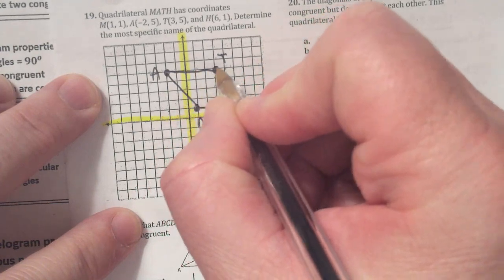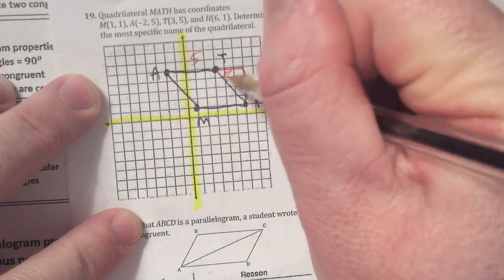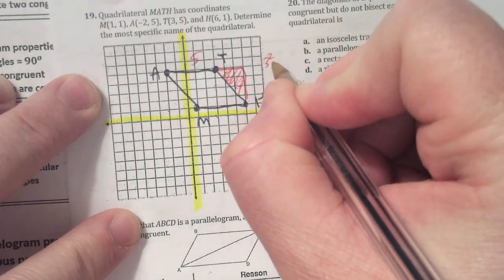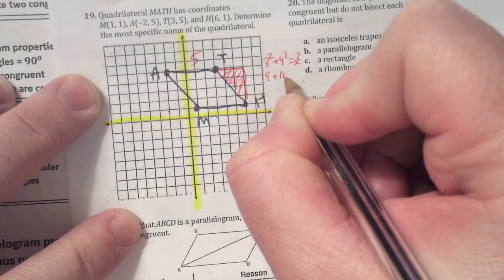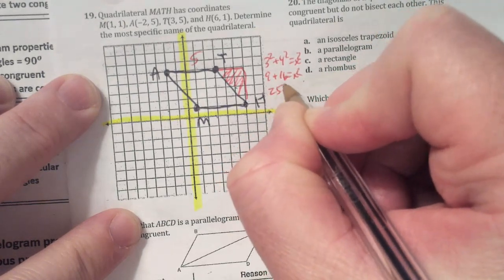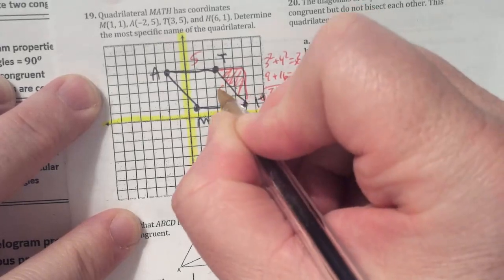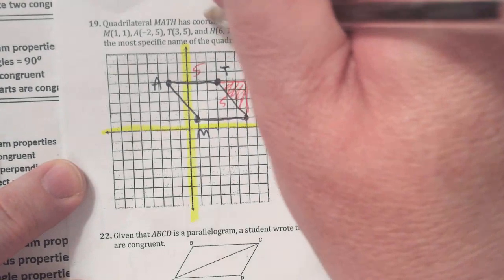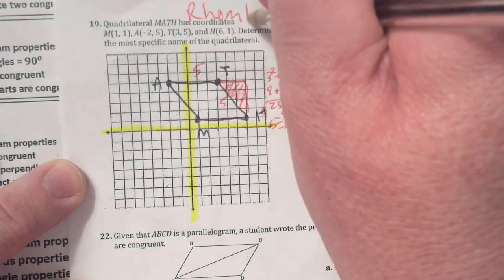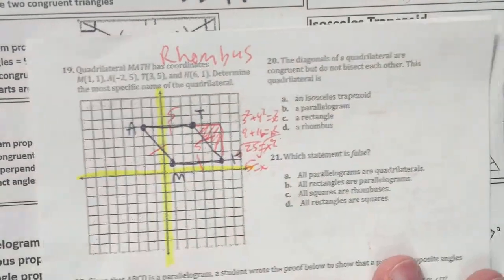1, 2, 3, 4, 5. That's definitely 5. Okay, and then this is a 3 by 4. So if I do 3 squared plus 4 squared equals x squared, that's 9 plus 16. That's 25 equals x squared. I square root both sides, I get 5 equals x. So yeah, that's definitely 5 as well. So that is a rhombus, because all the sides are equal.